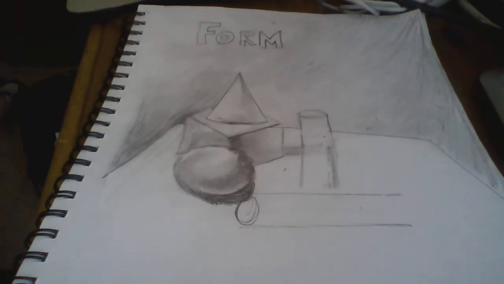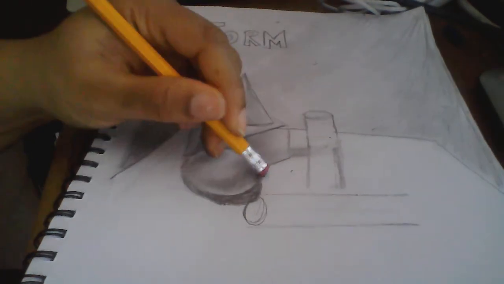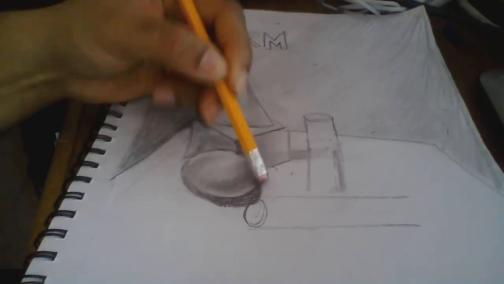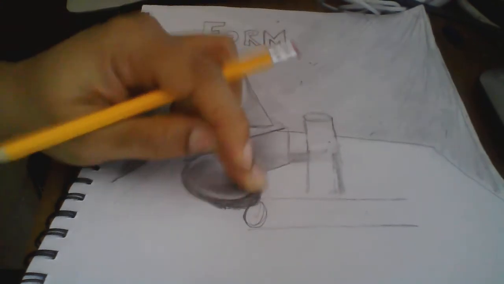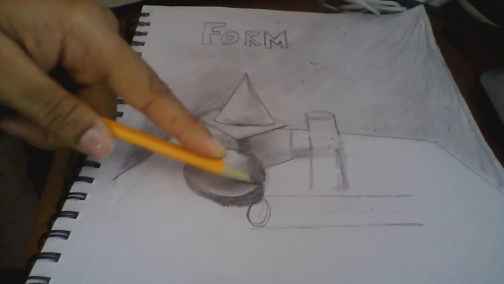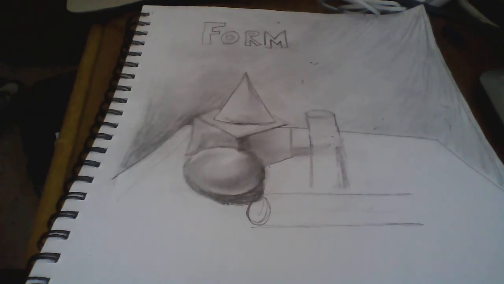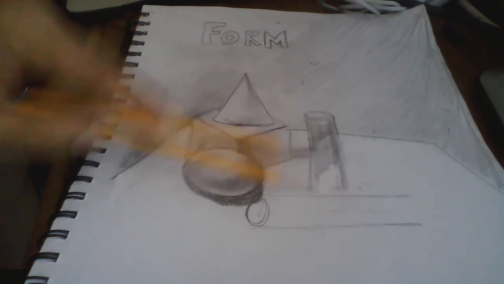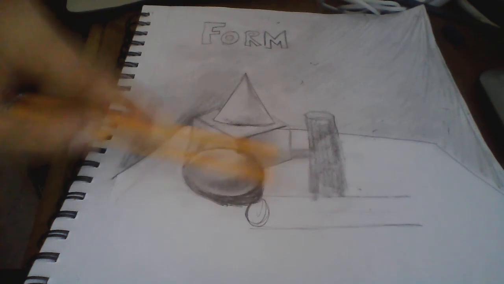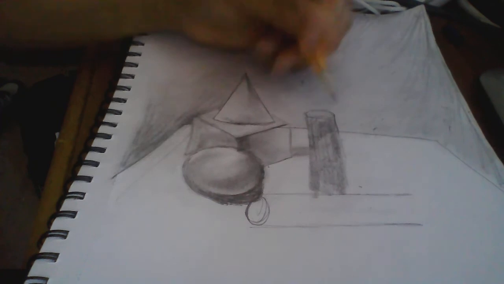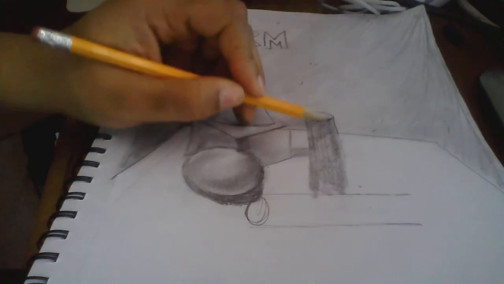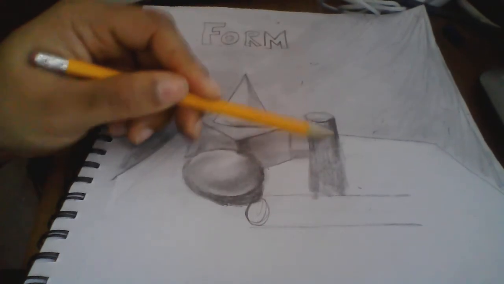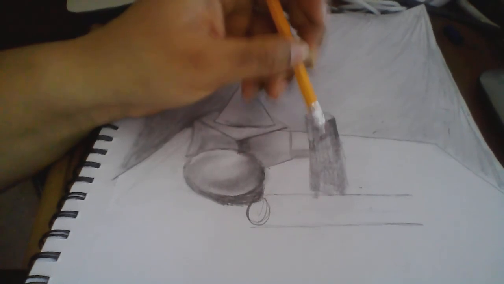Okay, now that we have this sphere created, this line right in here, we're going to fix our sphere. Just like so. See how I'm slanting my pencil? The pencil is slanted to create this different value on the paper.